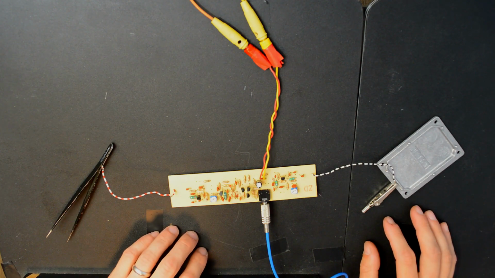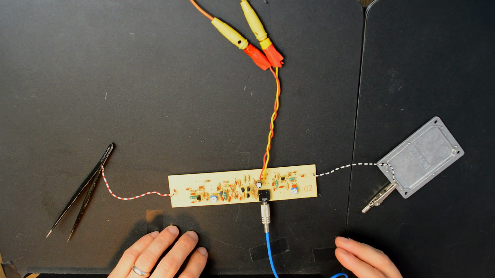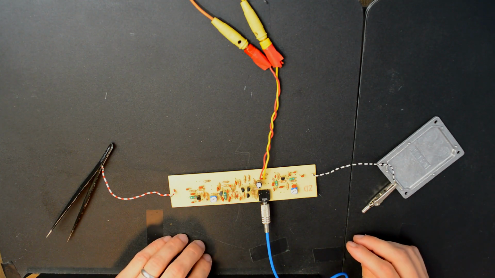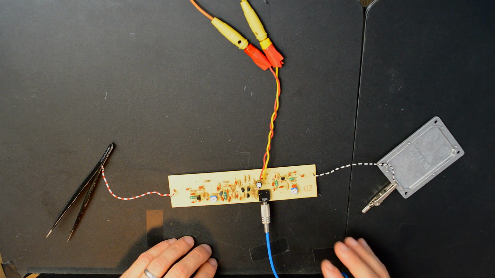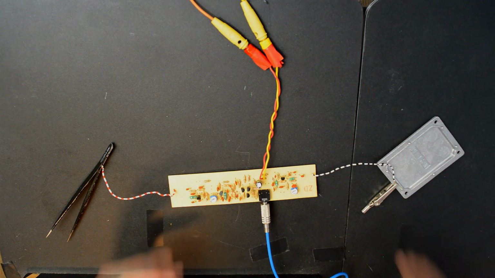Well, since it's that time of the year, Halloween is just around the corner, I decided to do a circuit with a bit of a holiday theme. And what I want to talk to you about today is this thing. This circuit is also known as a theremin.